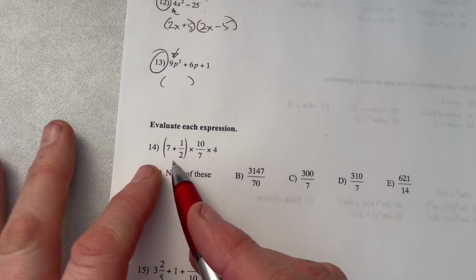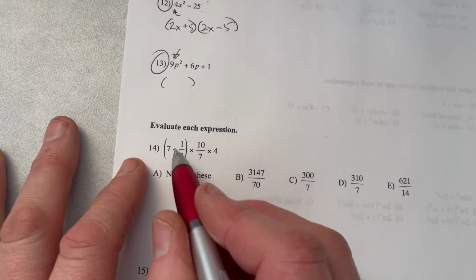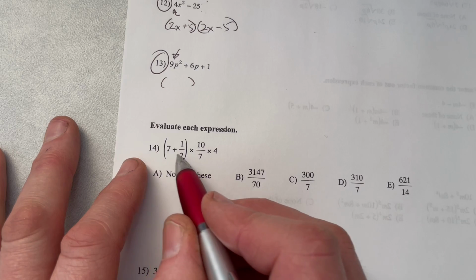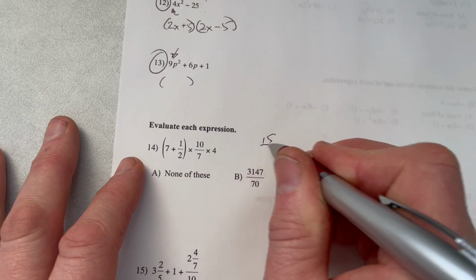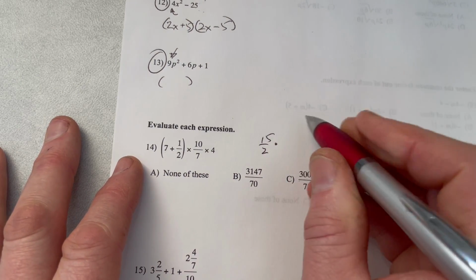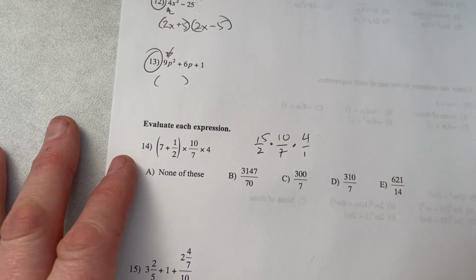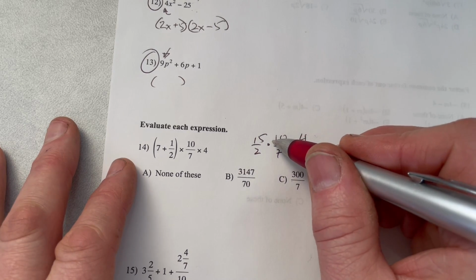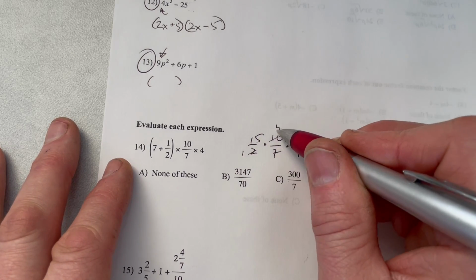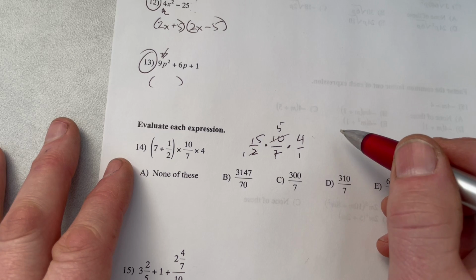This one, a little bit more normal in the sense that 7 1/2 is 14, that's 15 halves. Then that's times 10 sevenths, and that's times 4/1. Now we can cancel a 2 and get a 1 and a 5, and that's all we can do.